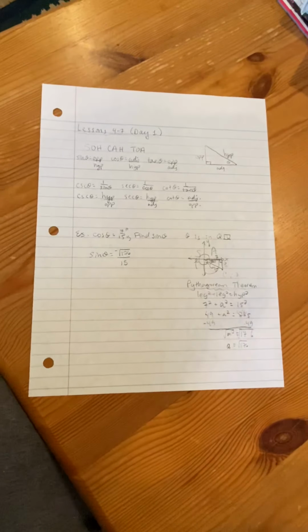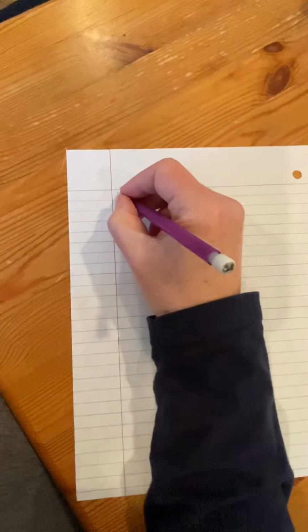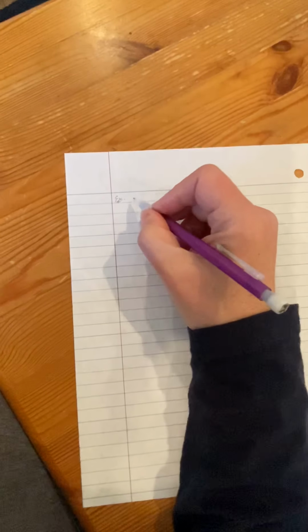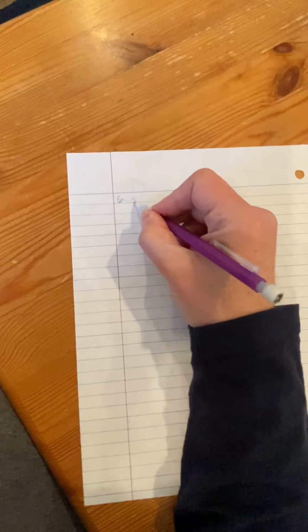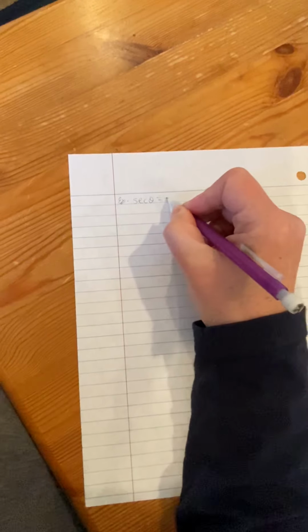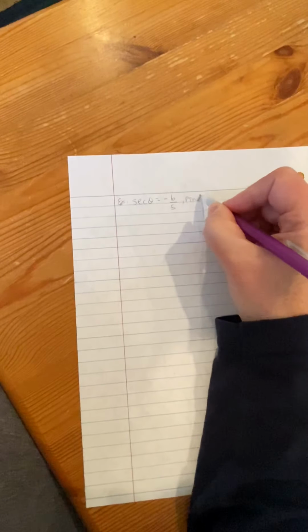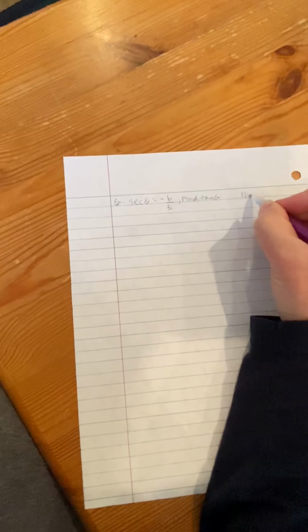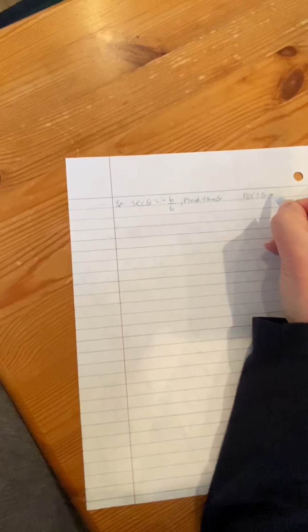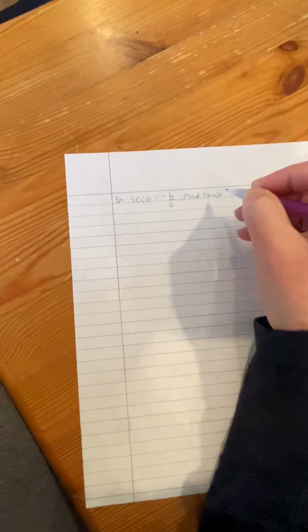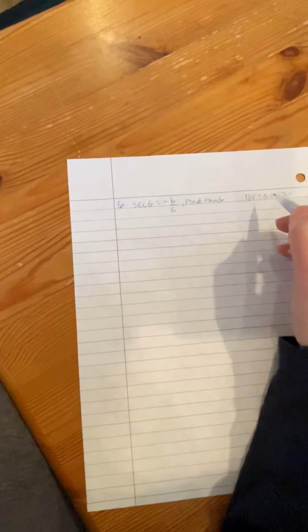So let's do one more problem like this. I'm going to give you, if the secant of theta is -6/5, I want you to find tan of theta. And what I do is I tell you an interval of angle measures that your theta measure is going to be between, and so this right here is actually telling you a quadrant.